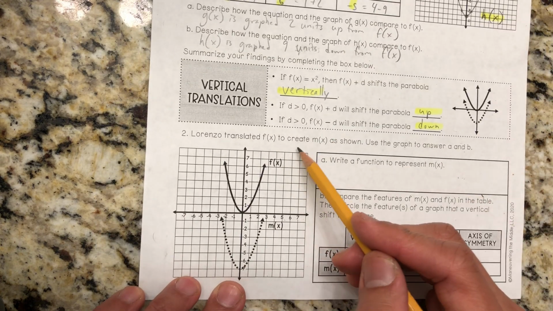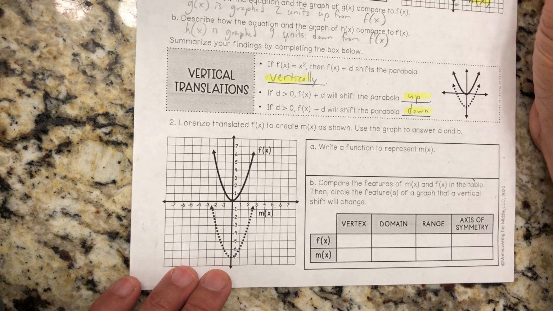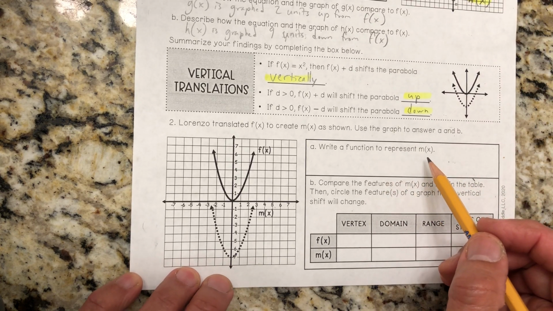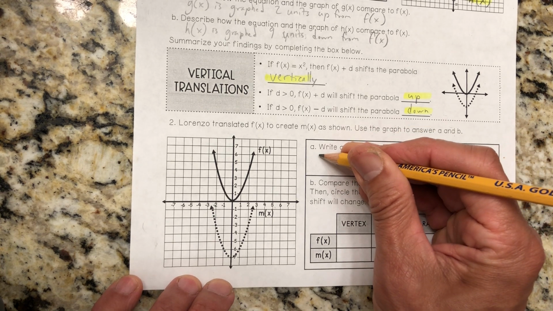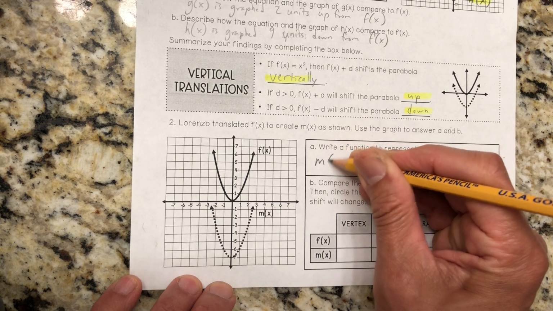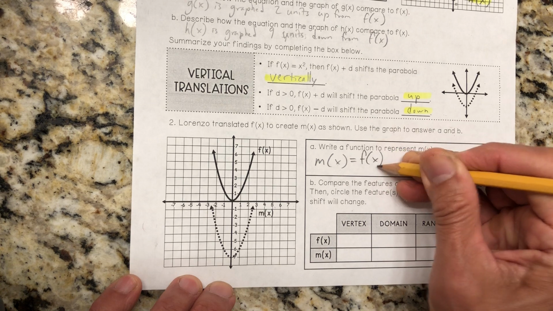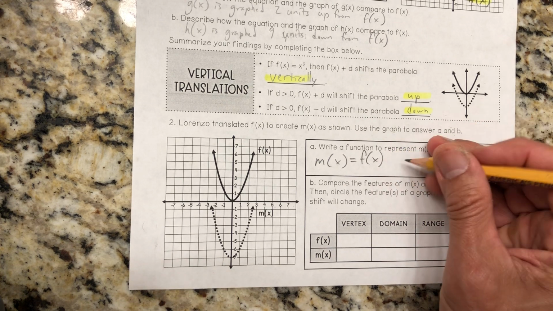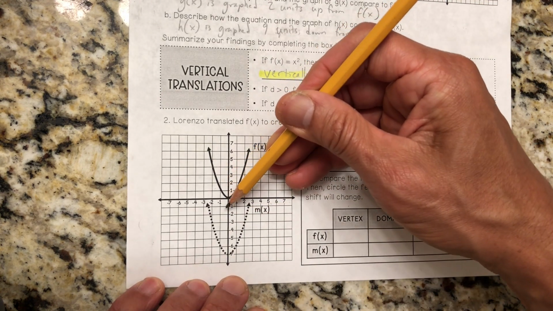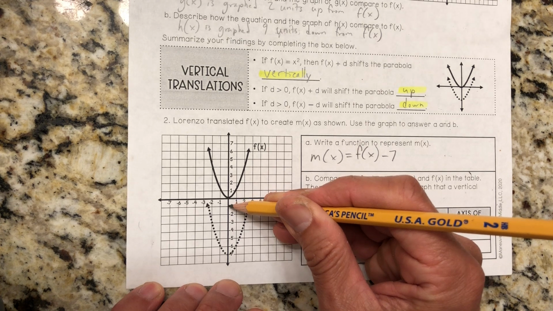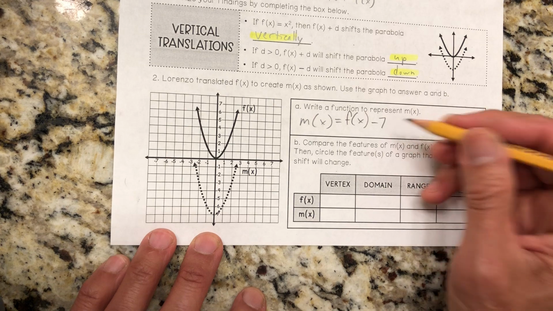Lorenzo translated f of x to create m of x as shown. Use the graph to answer a and b. Write a function to represent m of x. So we could say that m of x equals f of x minus 7, because what we see here is a downward shift of 7 units. We go down 1, 2, 3, 4, 5, 6, 7. So it's f of x minus 7.